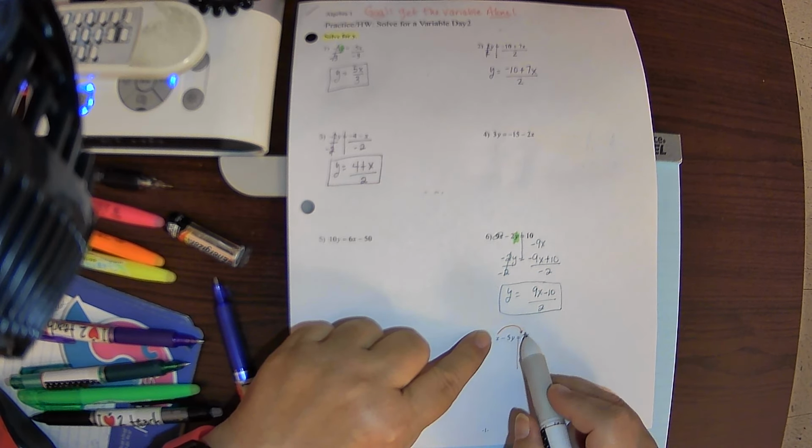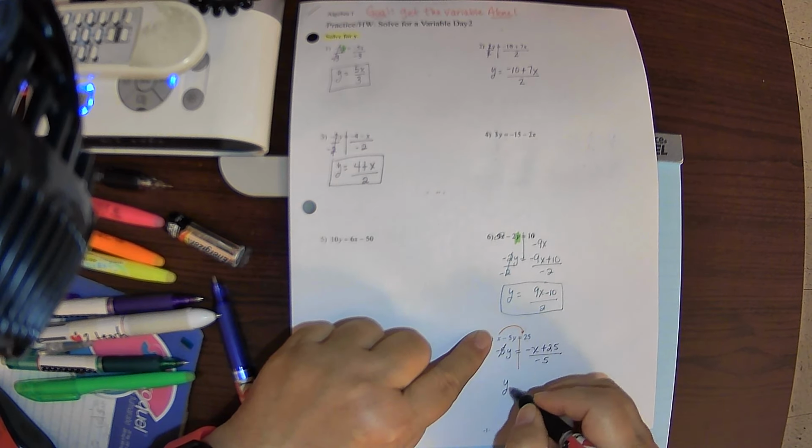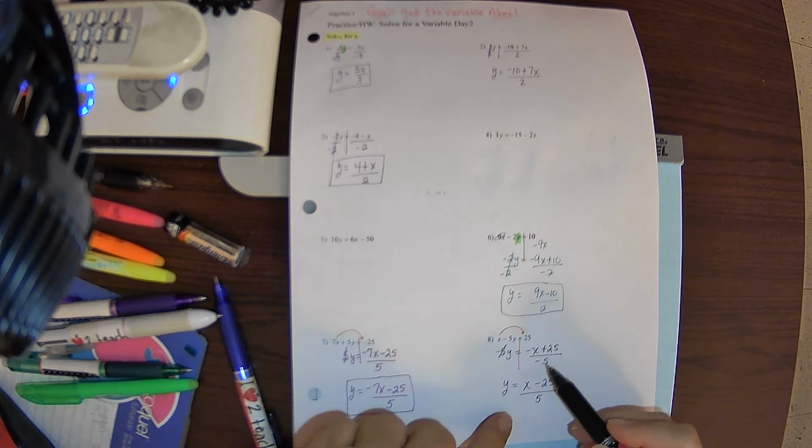So what I have left here now is negative 5y equals, now that x is positive on the left, what is it when I move it to the right? Yes, negative x, and that is a positive 25. And I'm going to divide it by negative 5, so that'll go away. And y is going to equal, good catch, x minus 25 divided by 5. Once you divide that, this becomes positive, and that's the reason that you have to do that. Okay.